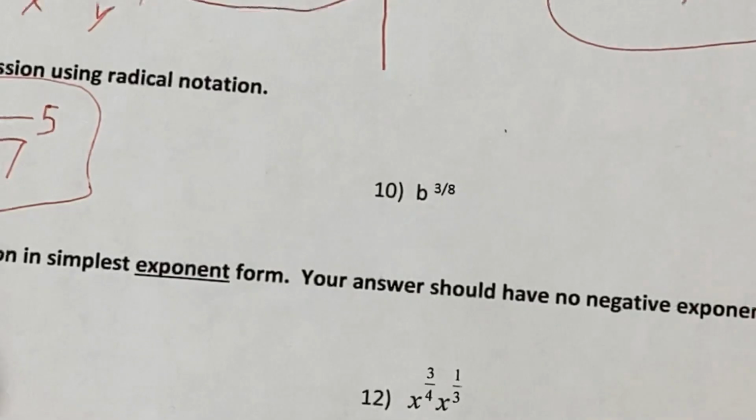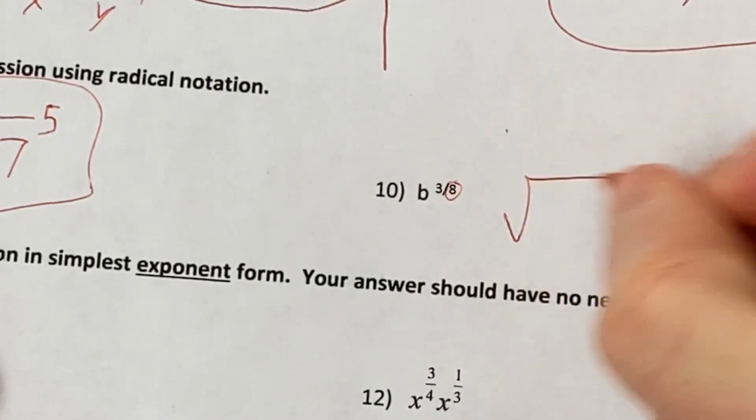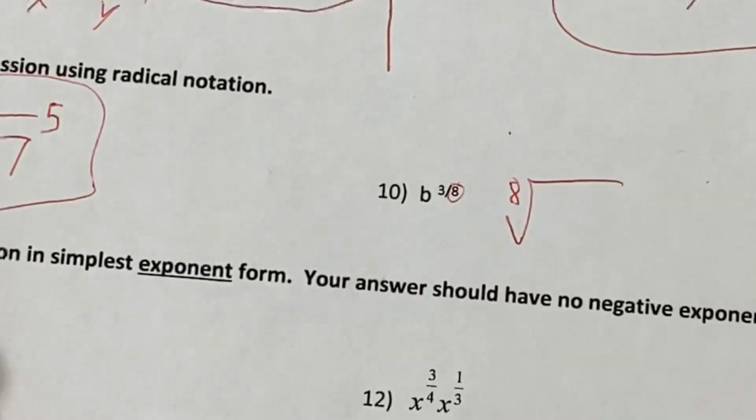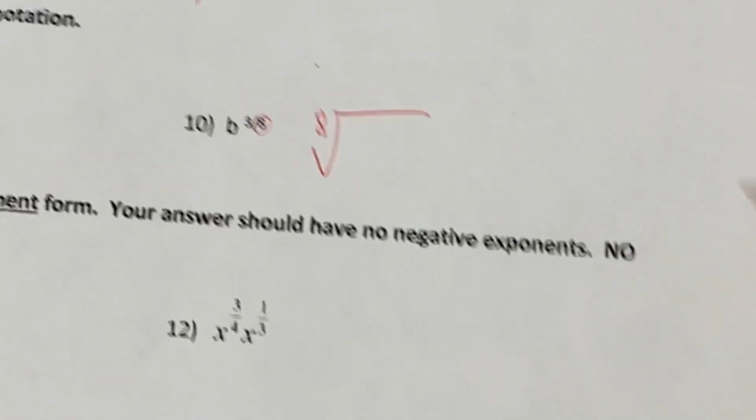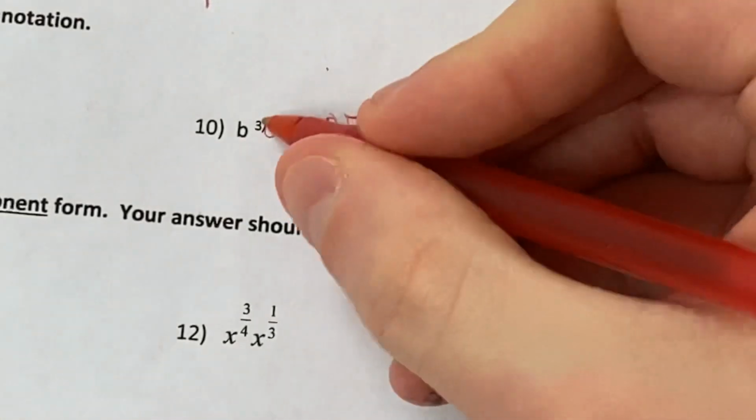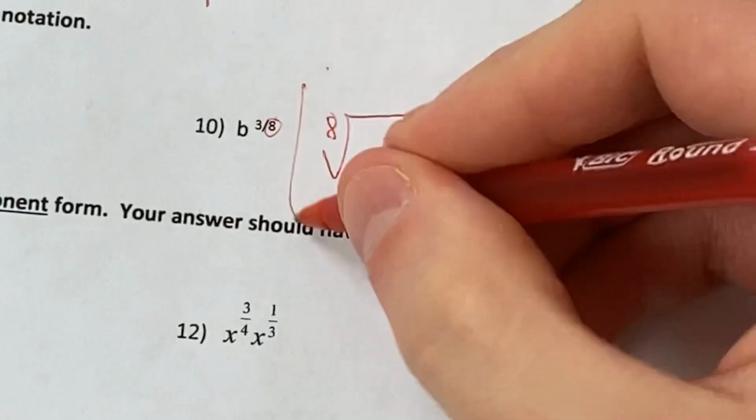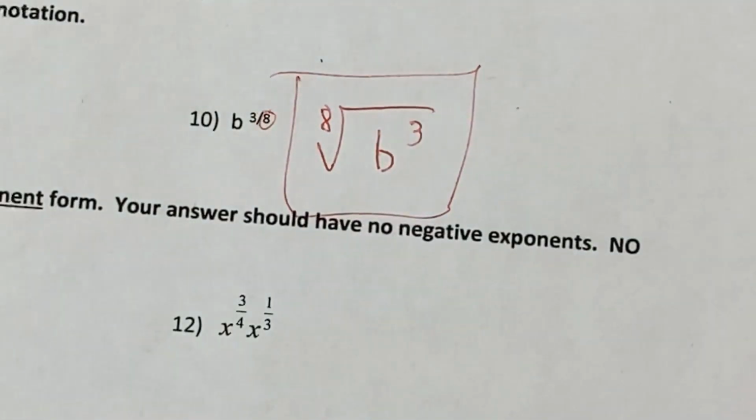So over here, same thing. The bottom number is 8, so it's going to be an 8th root. So then the other part is b, and the top number 3 stays as the exponent. And that's it. Awesome.